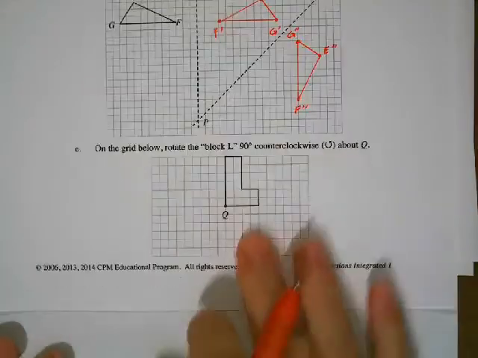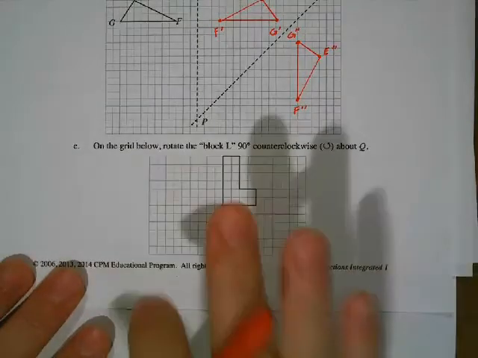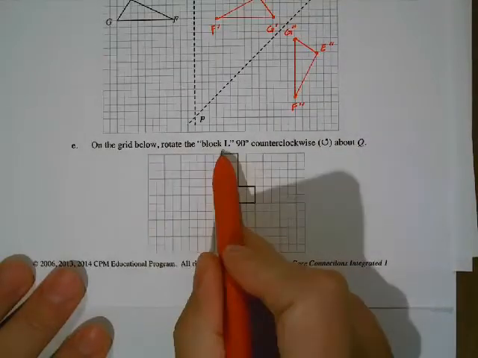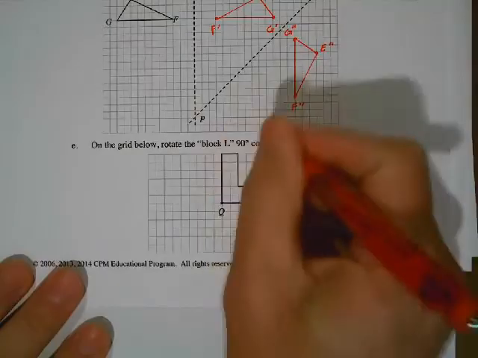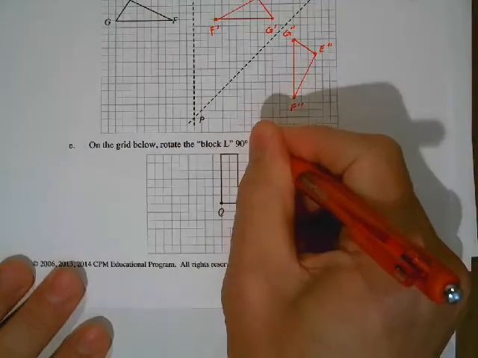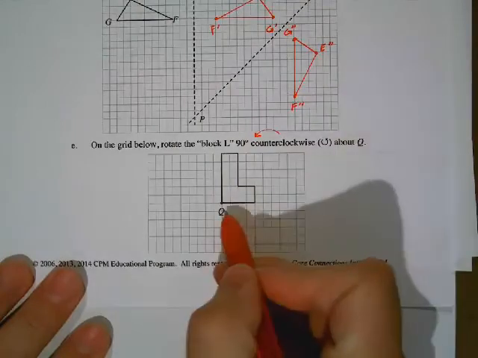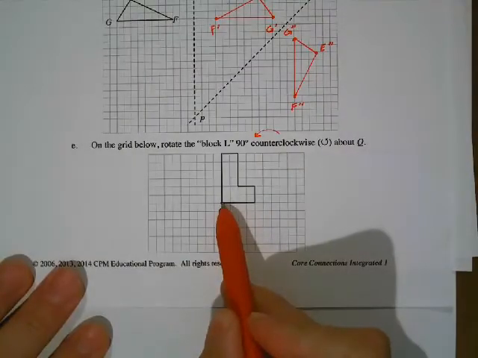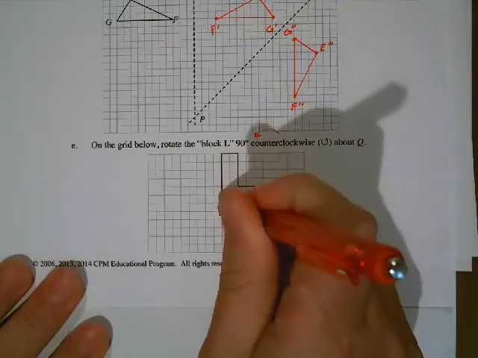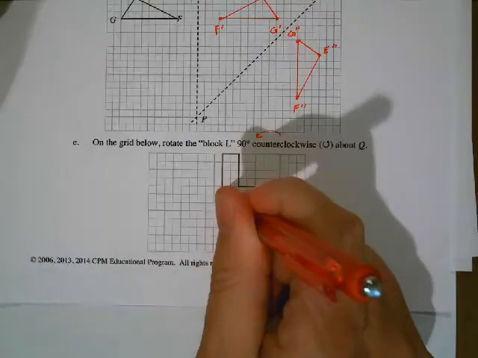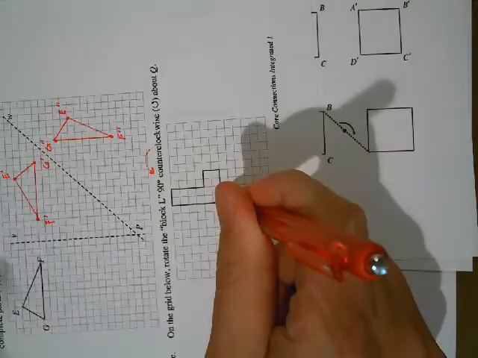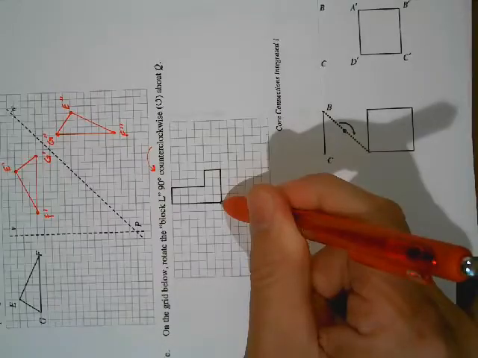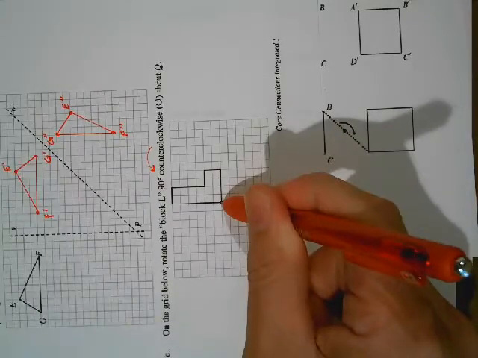All right. So next one, part E, go back to your resource page. On this grid below, we're going to take this L and we're going to rotate it 90 degrees counterclockwise. Counterclockwise means we're going to go in this direction. Against the clock is what counterclockwise means. So we're going to go that direction. And Q, when it says about Q, that's going to be our point of rotation. So I'm going to put my pen down there and spin it. Let's just see what it looks like 90 degrees. So if I'm spinning at Q, 90 degrees, our shape should look like that. So kind of keep that in mind. Our shape should look like this when we're done.